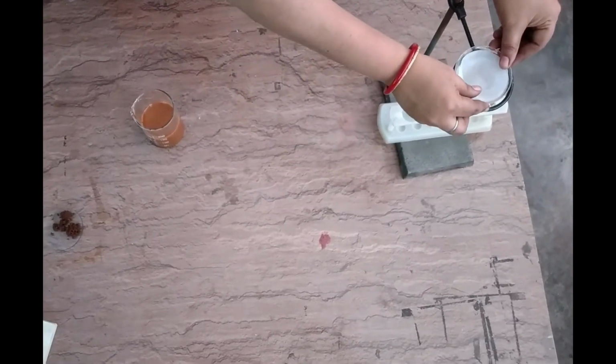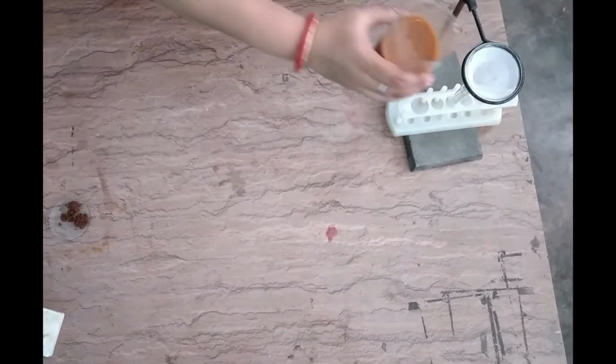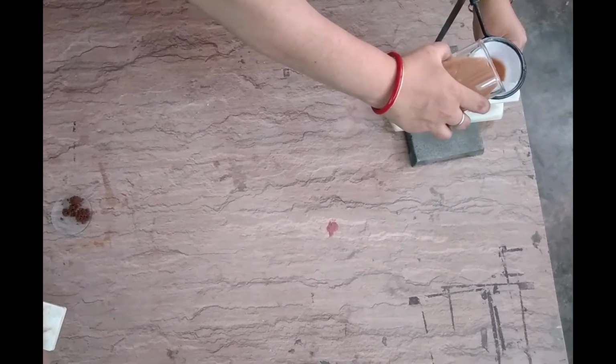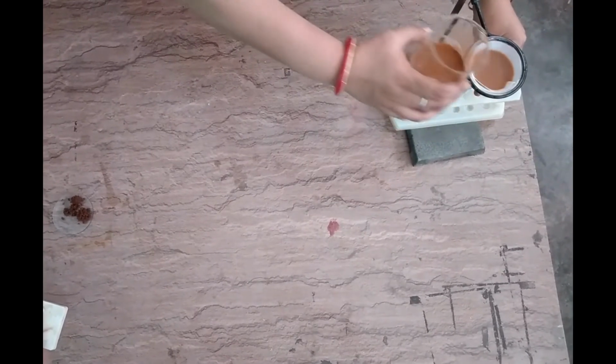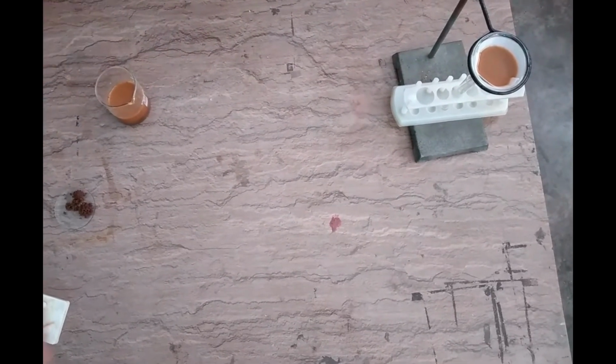I am placing it in the funnel stand and I am pouring this soil suspension in this filter paper, and we will see what happens now.